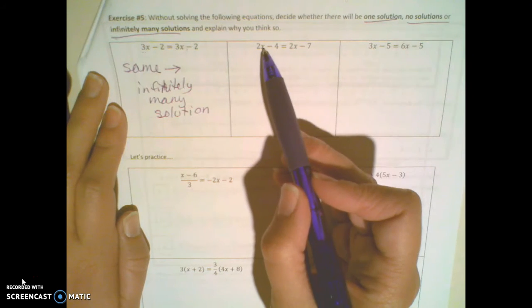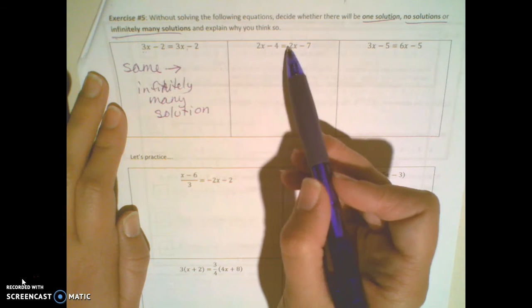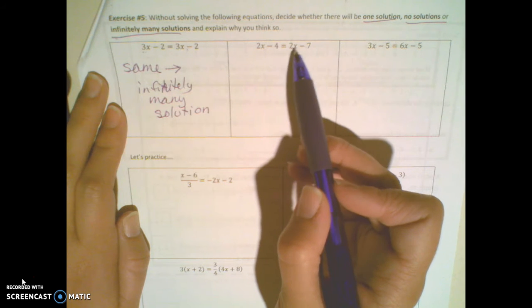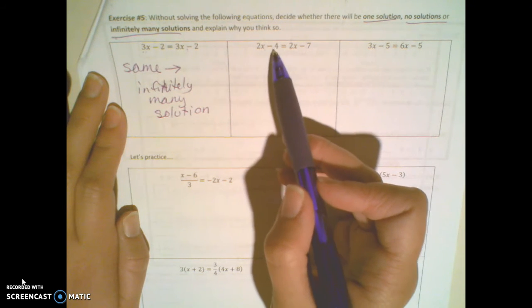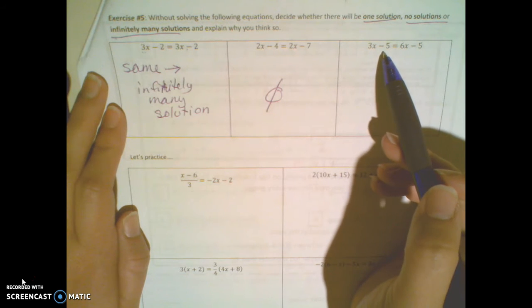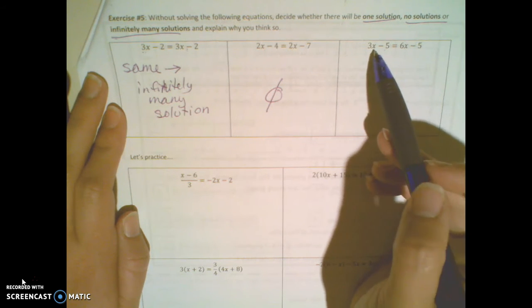Okay, this one, we have the 2x on both sides, but we have the -4 and the -7, which are different. So if I subtracted 2x from both sides, I would have -4 equals -7, which is not true and is never going to be true. So that is no solution. And then this one, if we were to add 5 to both sides, we would get rid of these, but I could have 3x equals 6x, and if I put a 0 in there, that would be the case. So this one is one solution.